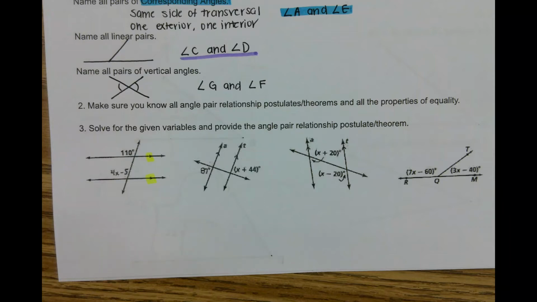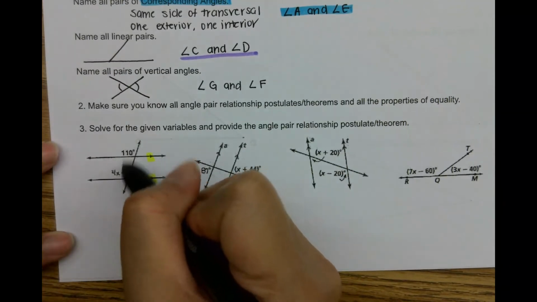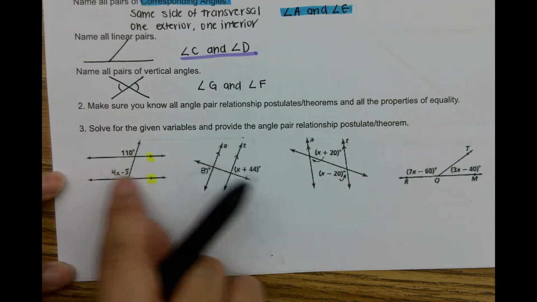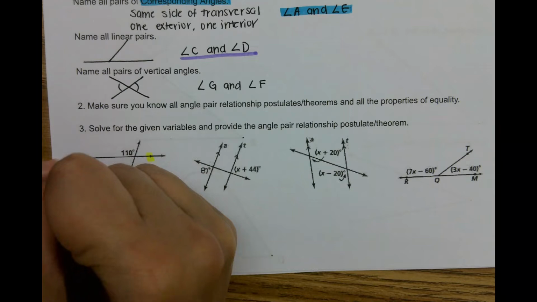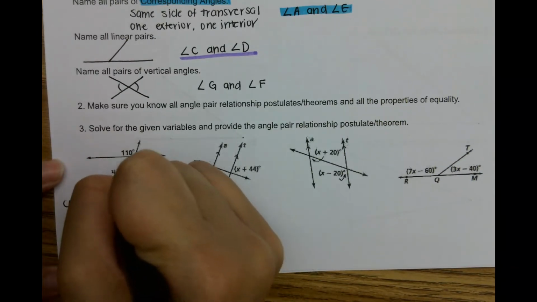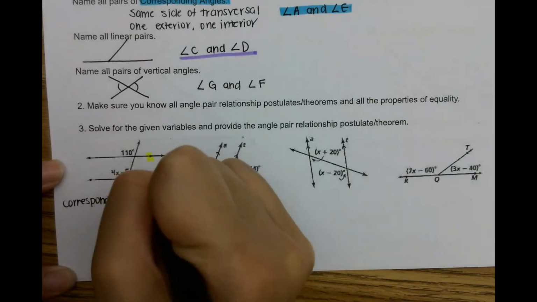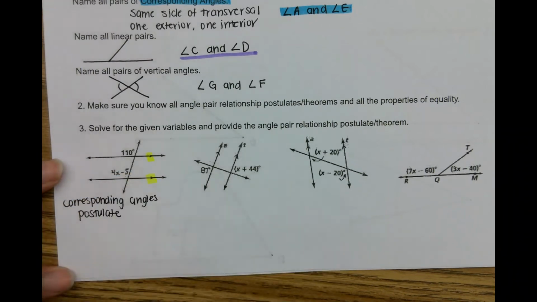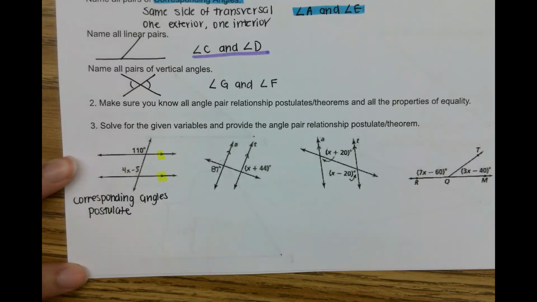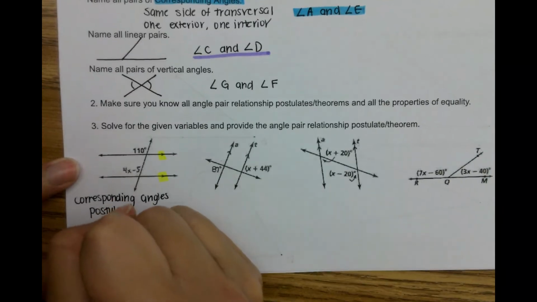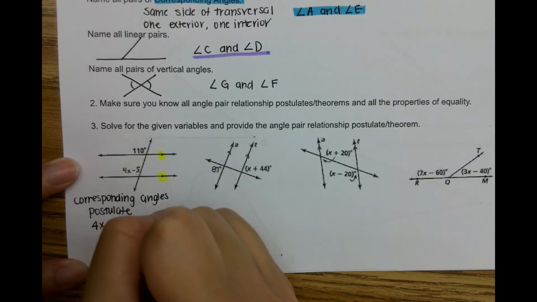And because they're parallel, these two angles, not only are they corresponding angles, but because they are formed by parallel lines, the corresponding angles postulate tells me that they are equal. But corresponding angles are only equal when the lines are parallel. So here, that means 4x minus 5 equals 110, since they are congruent.